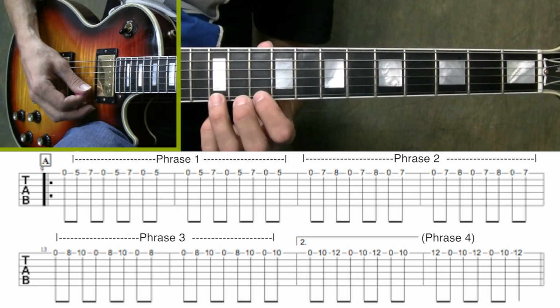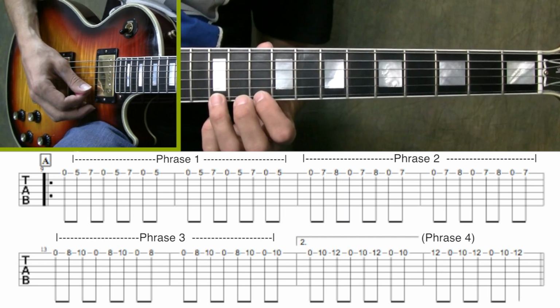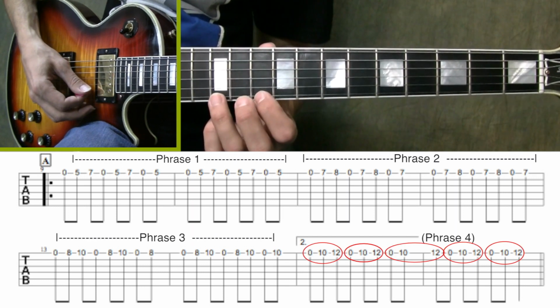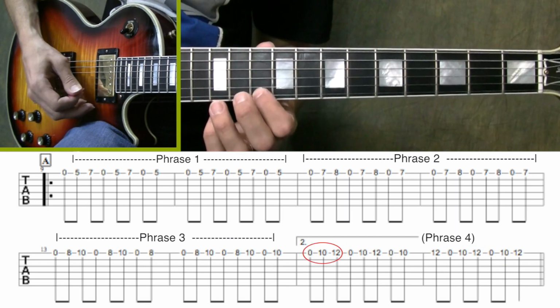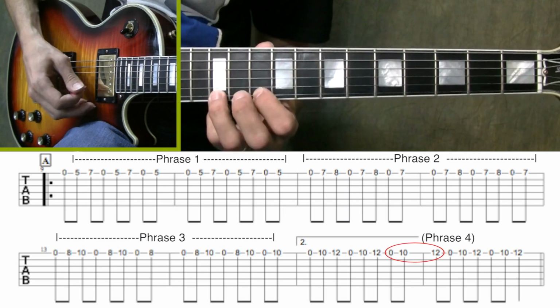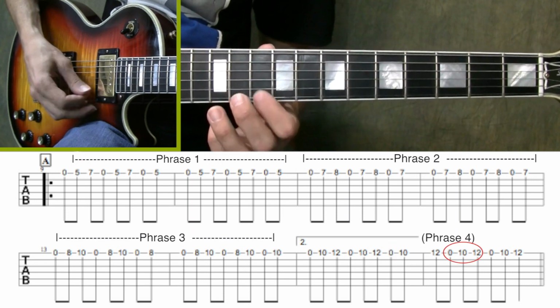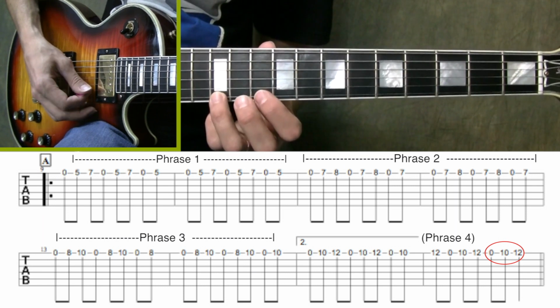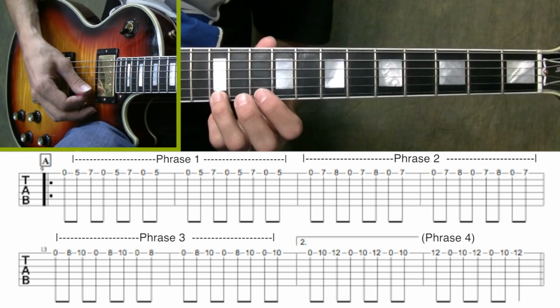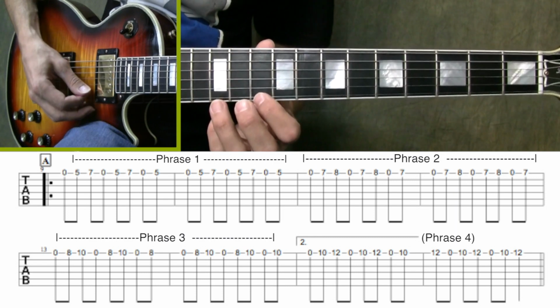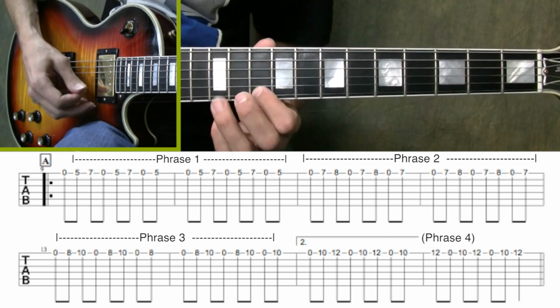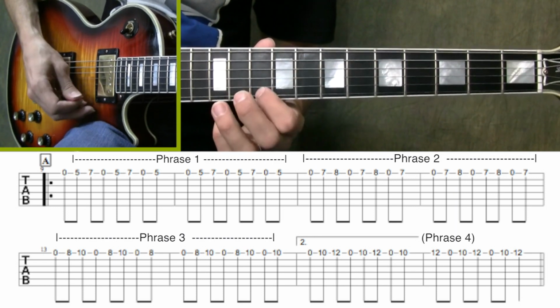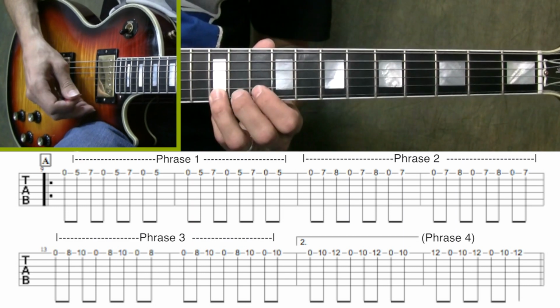Right here, we're playing with all sets of 3s. We've got 5 sets of 3s as we play 0, 10, 12, 0, 10, 12, 0, 10, 12, and 2 more times, holding that last note, that 12th fret, for 1 beat. 1, 2, 3, 1, 2, 3, 1, 2, 3, 1, 2, 3, 1, 2, 3.